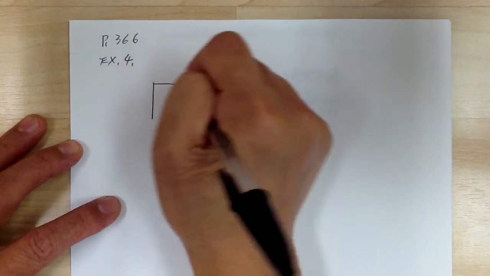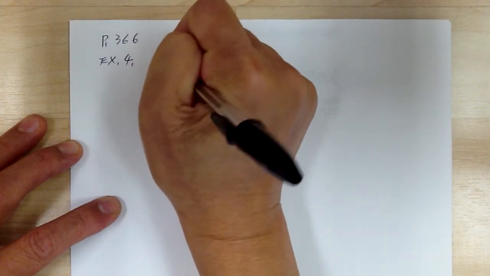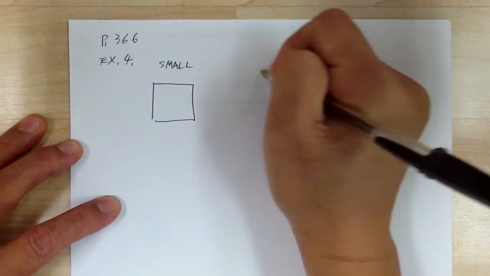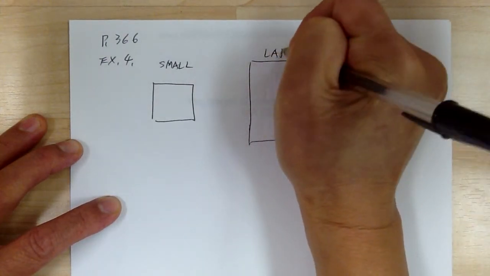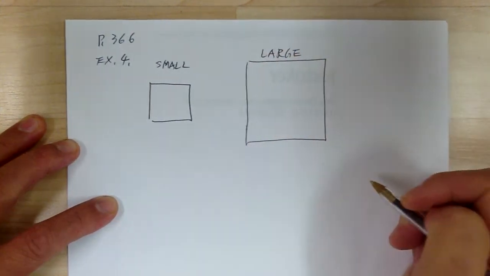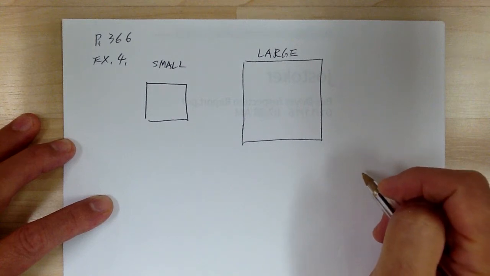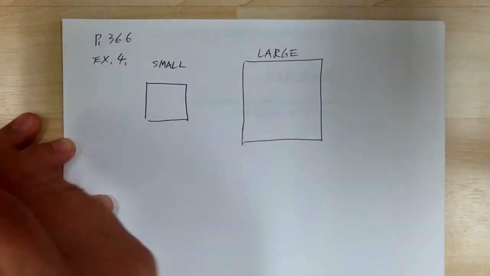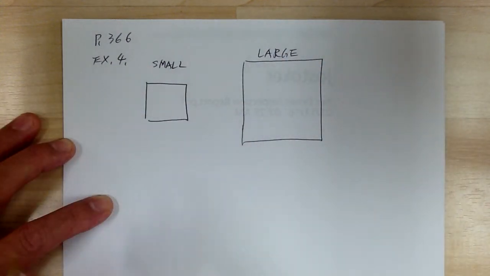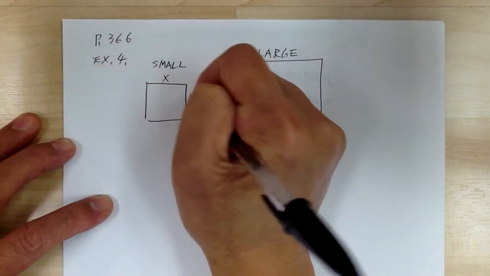Okay, so you have a small square, then you have the large square. Okay, and then you can go and find a relationship between it. It says one square has a side 3 feet longer. Obviously, the large square is going to be longer than the other one, right? So you use the small one as your reference. So that's your x, right?